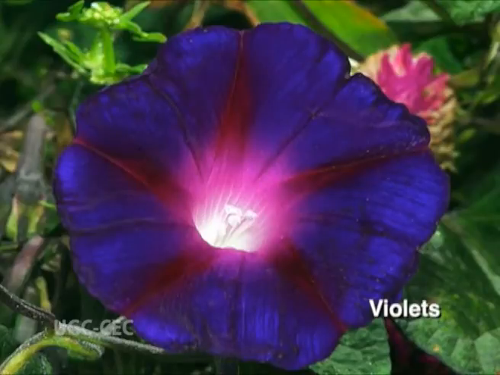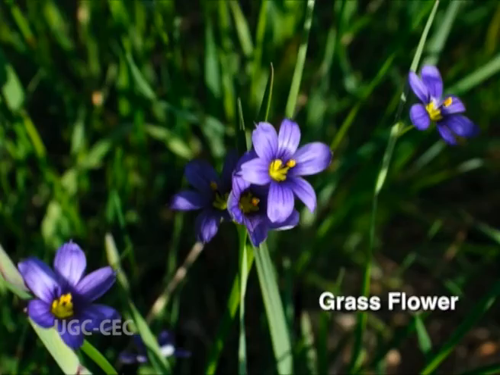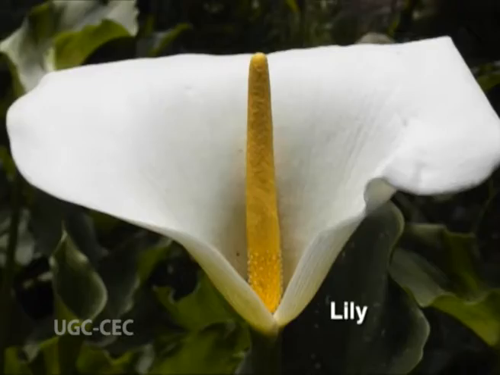Some plants have cleistogamous flowers, which do not open and are self-pollinated. Cleistogamous flowers are found in many types of plants like violets, rushes and grasses. Some plants like water lilies produce both types of flowers depending on the weather conditions.